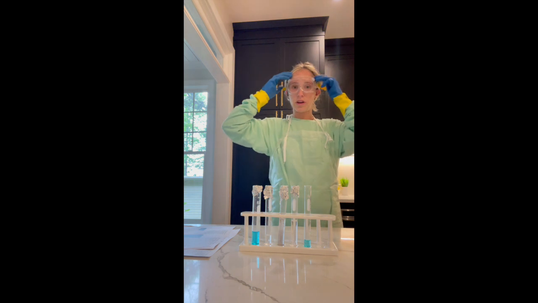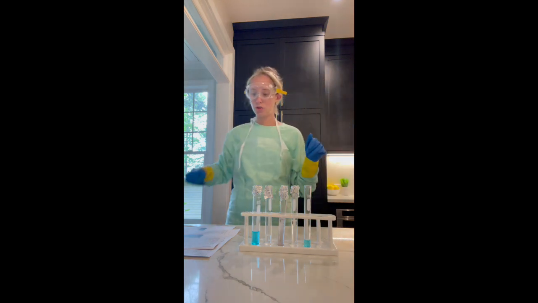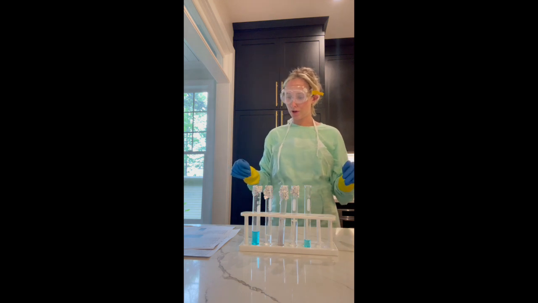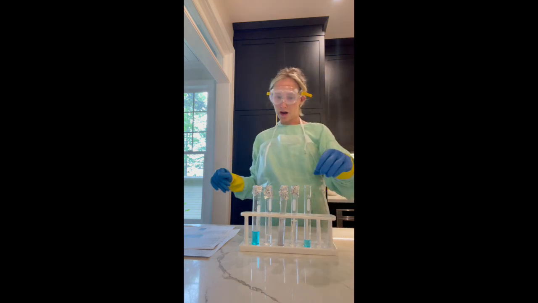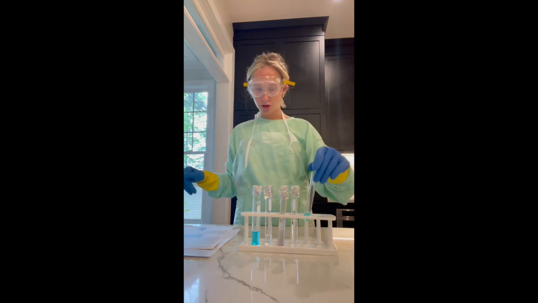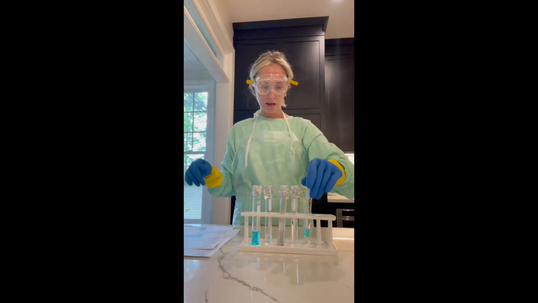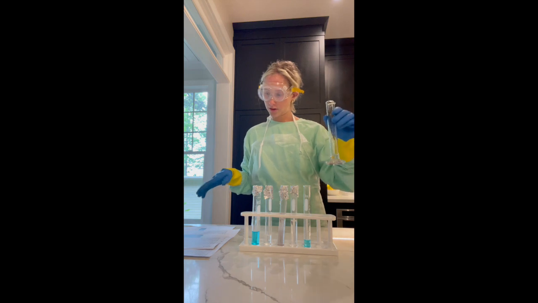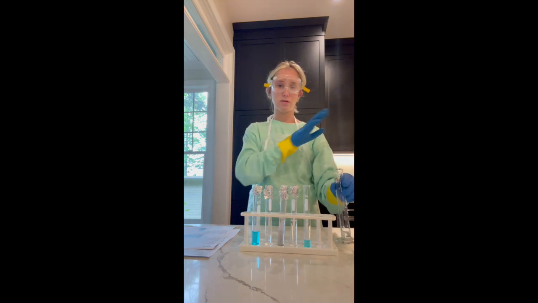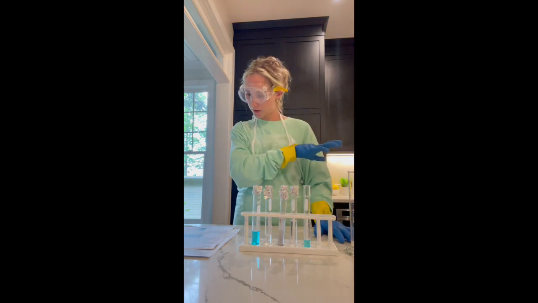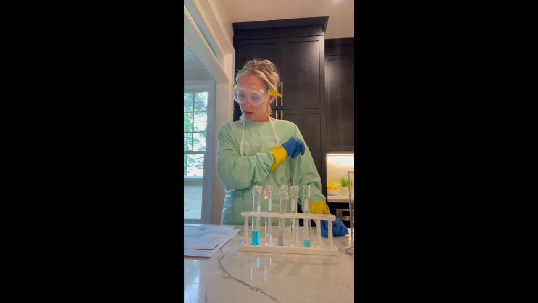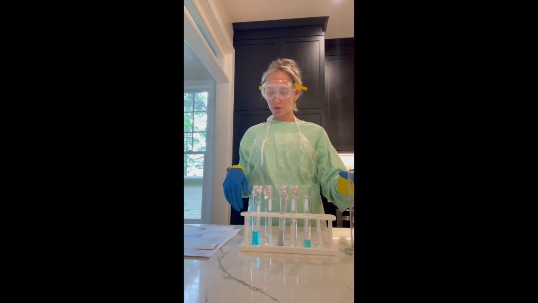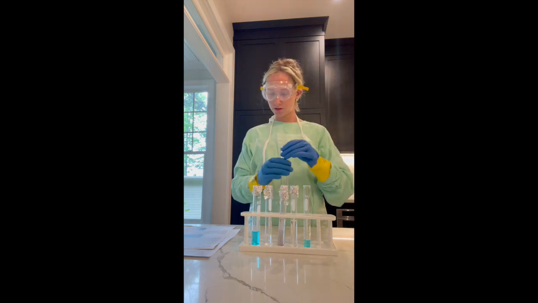Okay, so now we have moved on to reaction 1, which is sodium carbonate and cupric sulfate. So I've measured out my 3 milliliters of cupric sulfate right here, and now I have my 3 milliliters of sodium carbonate. I've taken the masses in my notebook, and now I'm going to pour the sodium carbonate into the cupric sulfate solution.